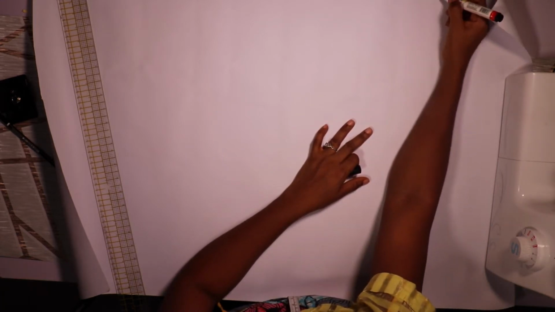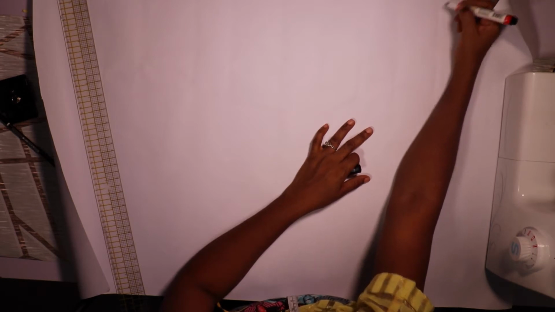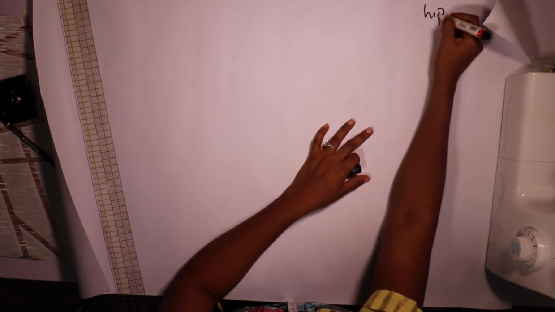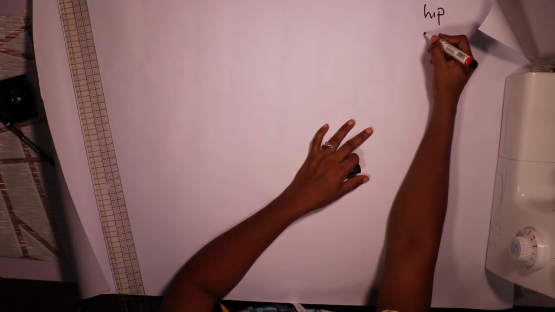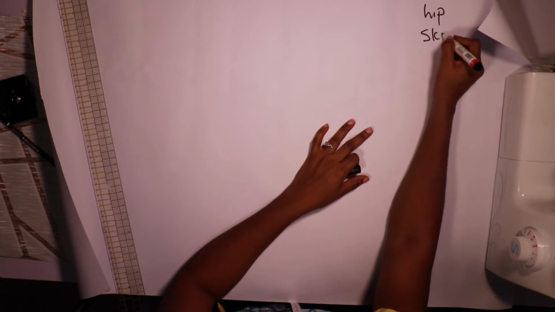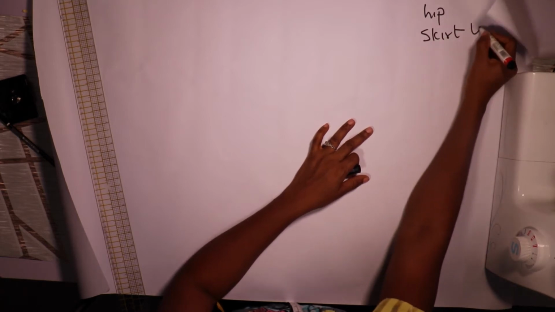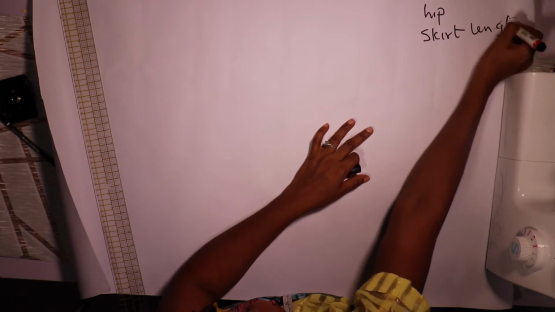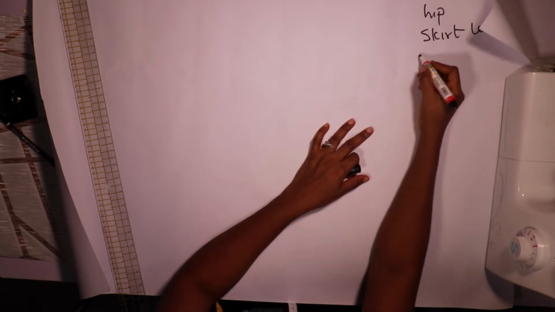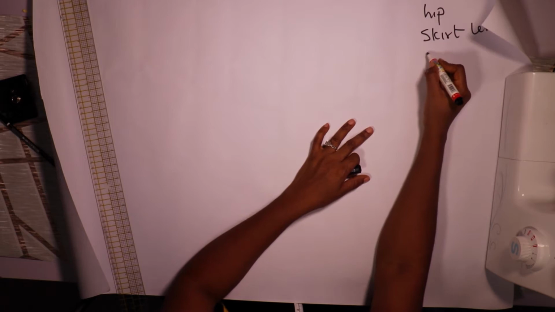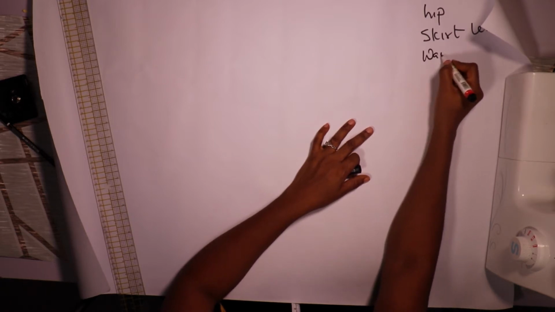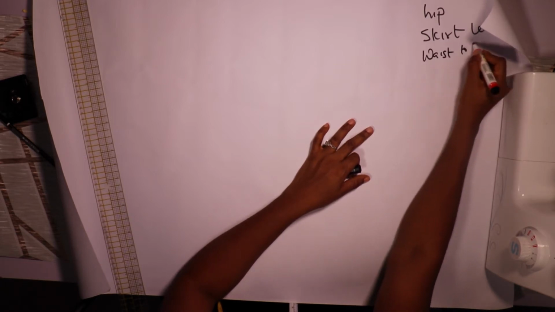The first round measurement we need is our waist, then our hip, and then we need our skirt length, and the distance from the waist to the hip.